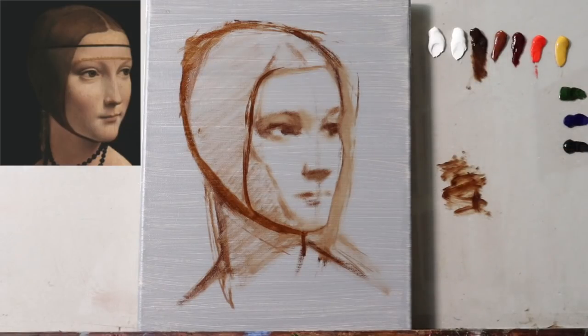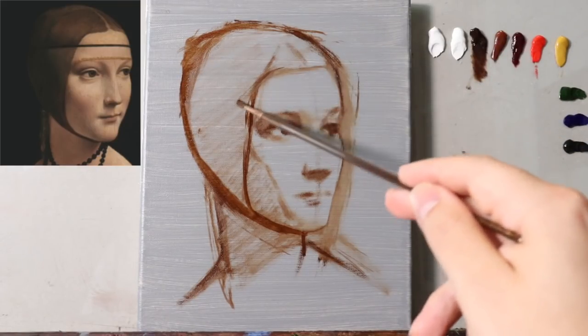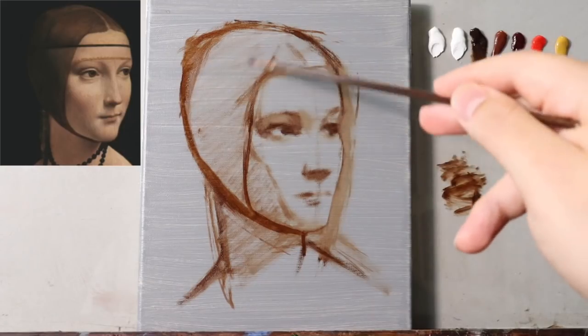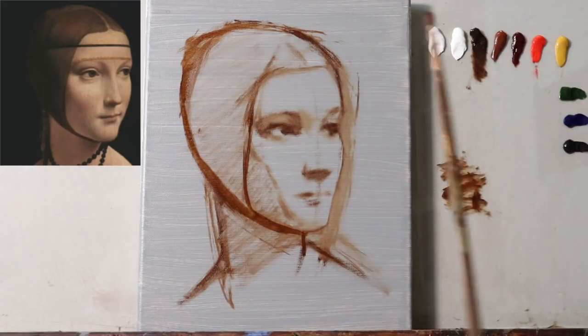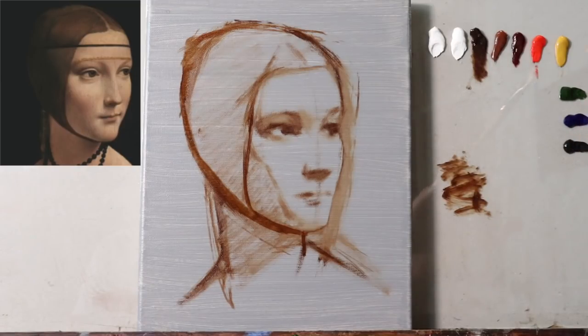Alright, so we're just about 30 seconds under the 20-minute mark, so I think I'll let that be the umber sketch, the basic block in. So now we're going to move into the large plane stage. Okay, so now we have bristle brushes.